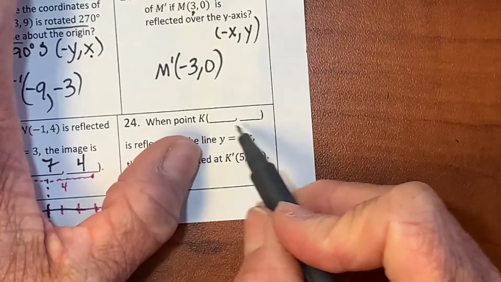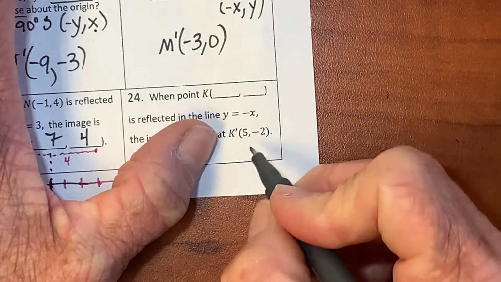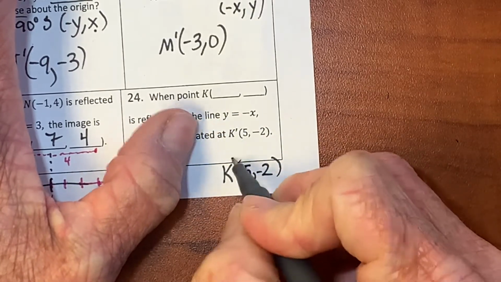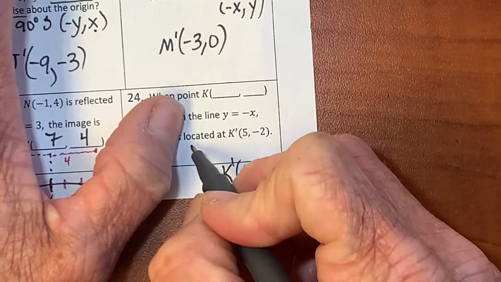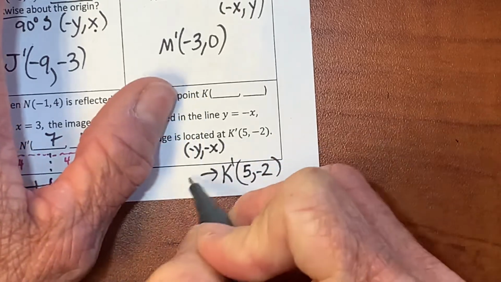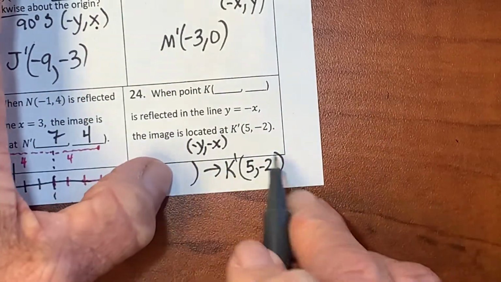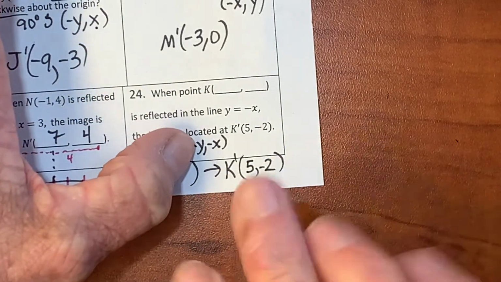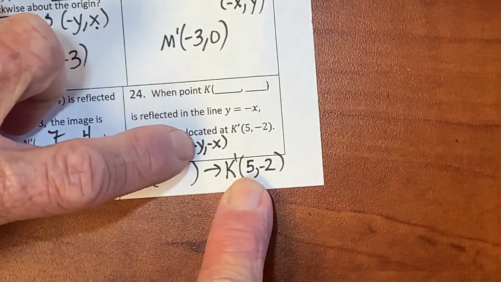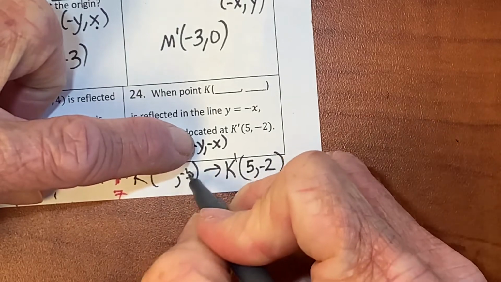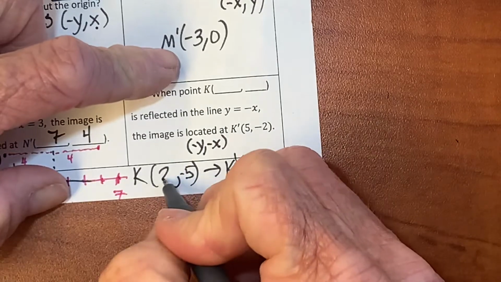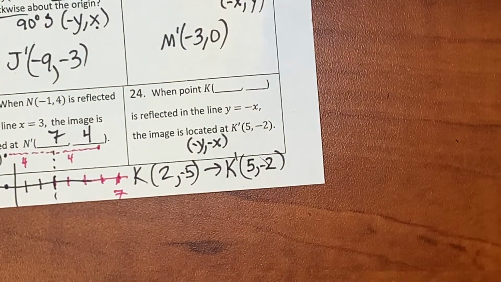And on this one, I want you to notice going backward because we have K prime. And we reflected over the line y equals -x, and that's the one that changes everything. So this was the rule that we used going forward. So this number was in the y position with an opposite sign. So the original y was -5. This was in the x position with an opposite sign. So the original x is 2.